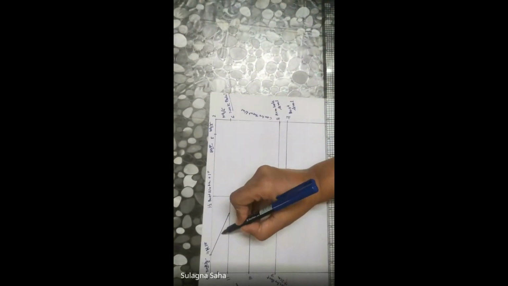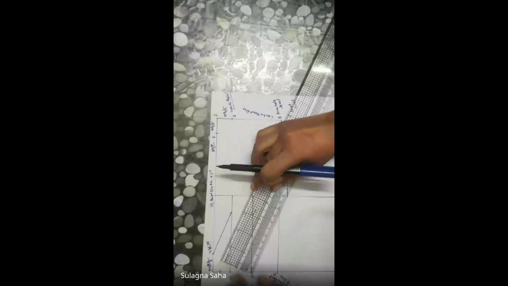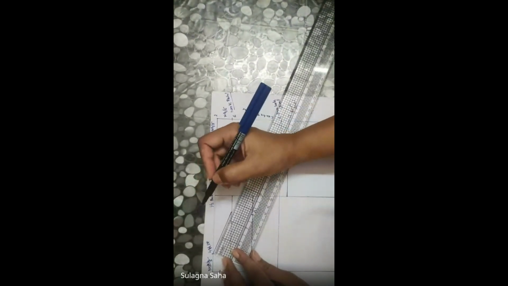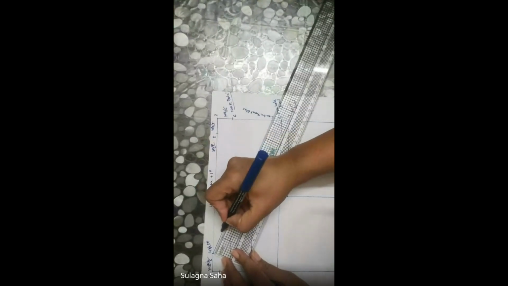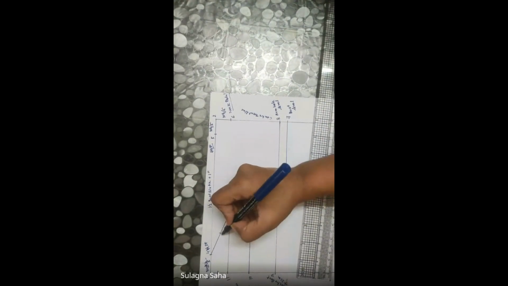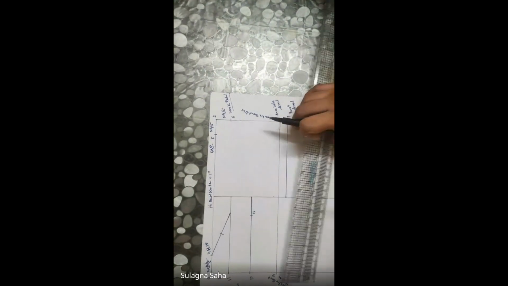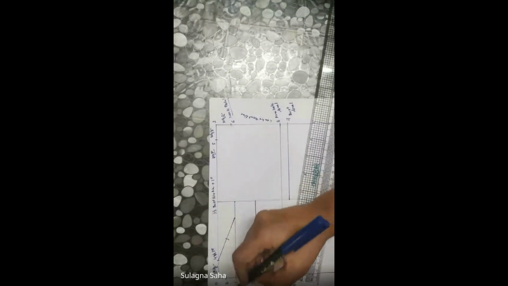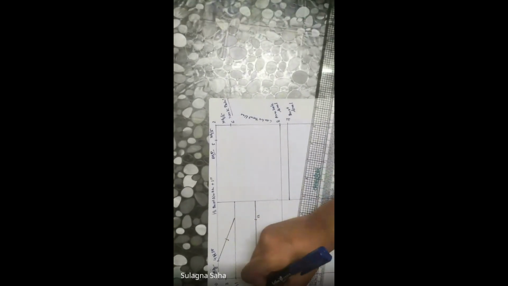Now I will take the center of this length wherever the center comes. I will mark the center. And I will divide this 1.4 centimeter on both sides of the center. This is the center line. So half of 1.4 is 0.7 centimeters.